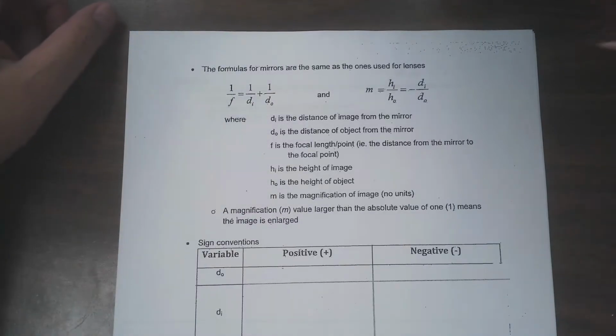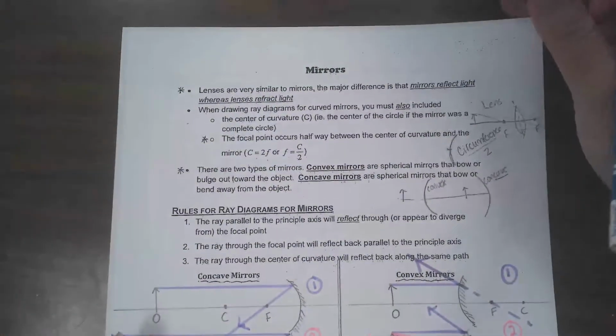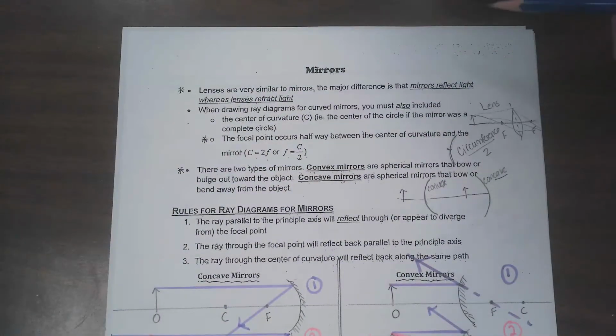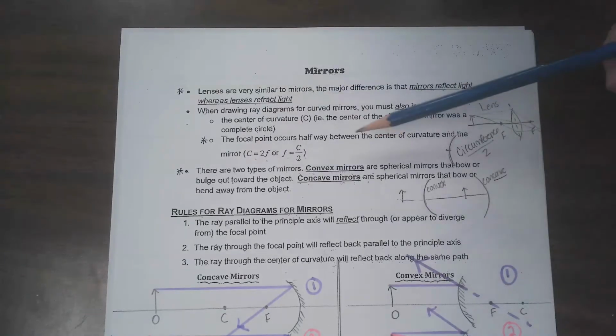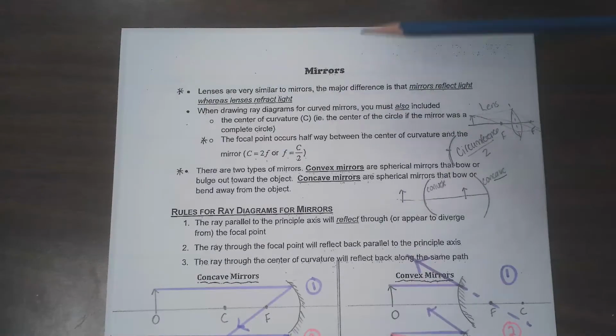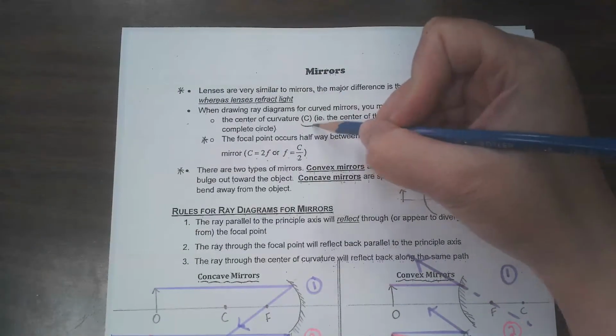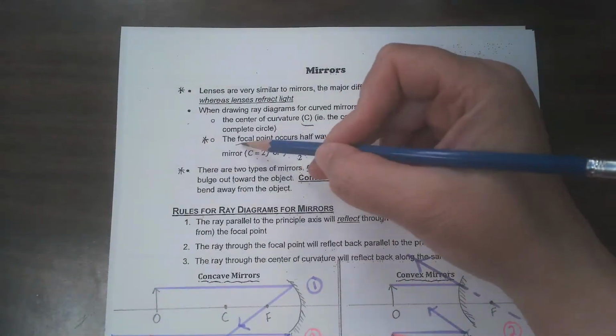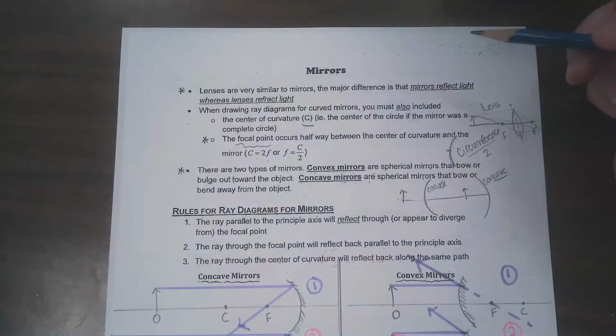Okay, this is mirrors part B. One of the things I want to do before we really get into the math of doing mirrors is go back to the very first page, to this part here, where we're looking at new information. We're looking at C and we're looking at the focal point within the mirror.